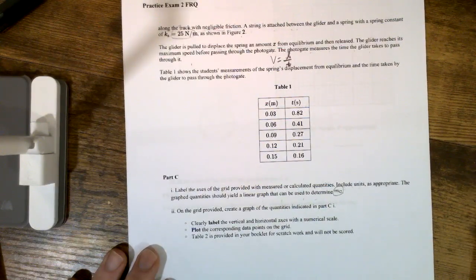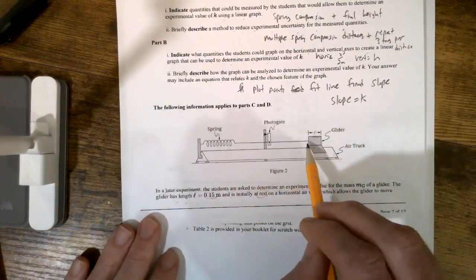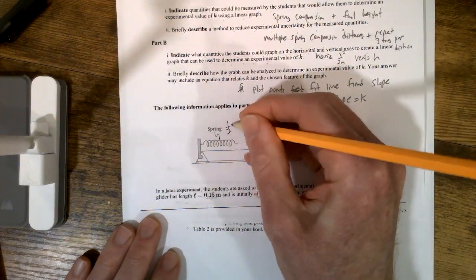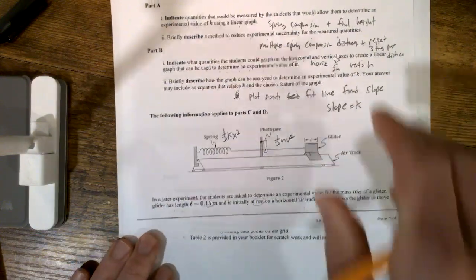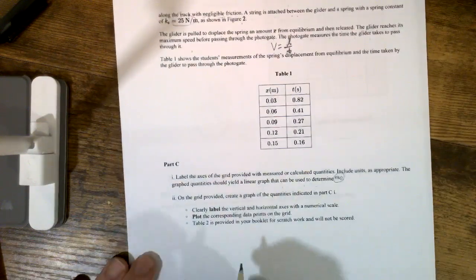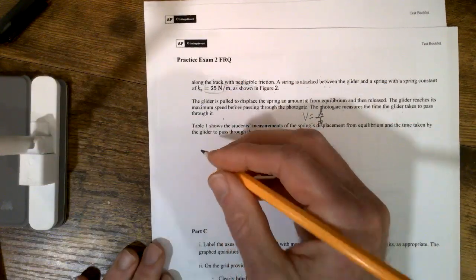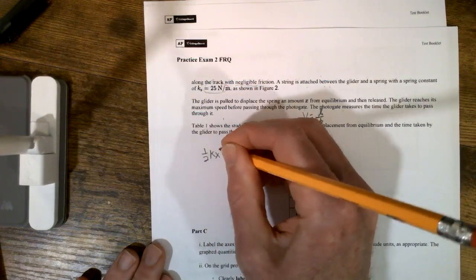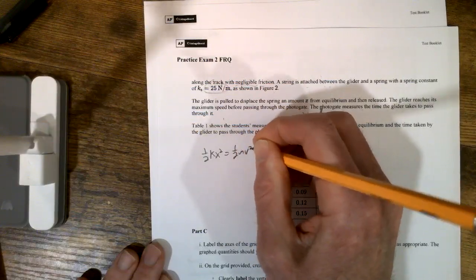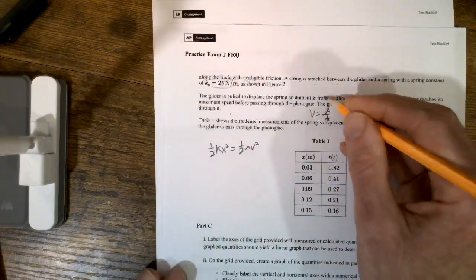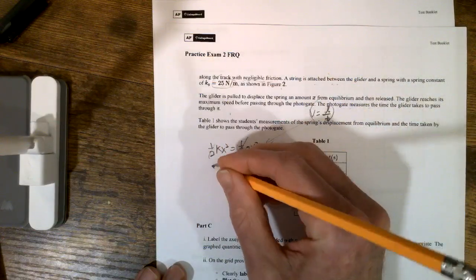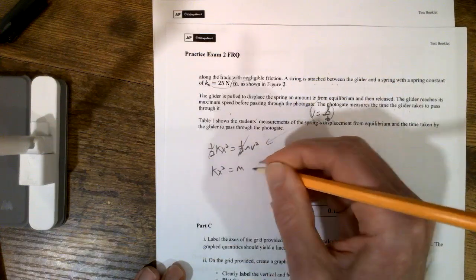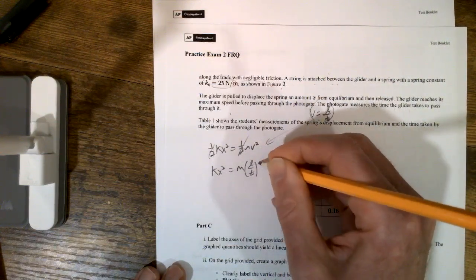And this time, where did it go? This time we are doing basically spring energy here, kinetic energy there. So this is going to be a 1/2 kx squared, and this is going to be a 1/2 mv squared over here, right? So let's do all that in this space right here. I'm going to just start off with 1/2 kx squared equals 1/2 mv squared. And we already figured out that this v is L over t. The halves can go away. So let's do kx squared equals m times L over t squared.